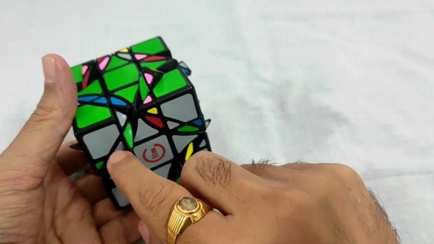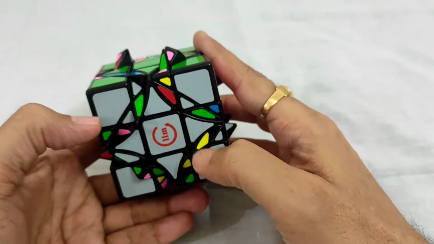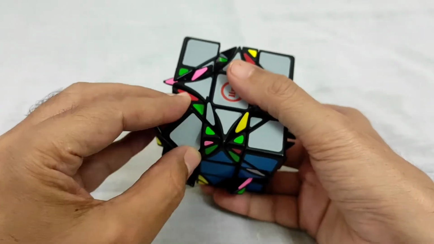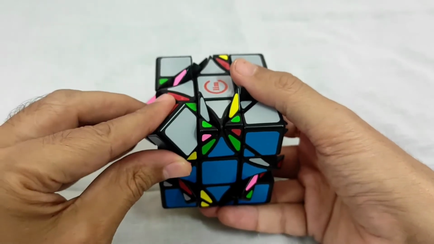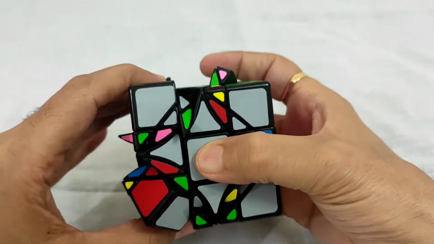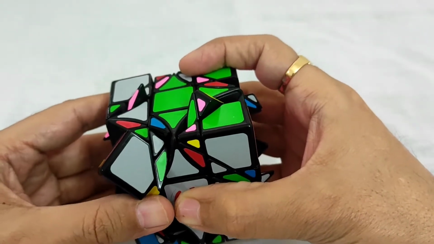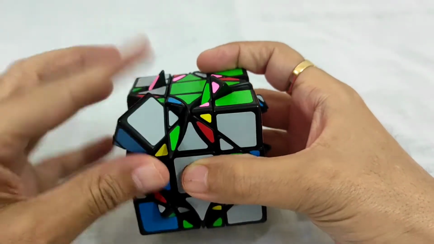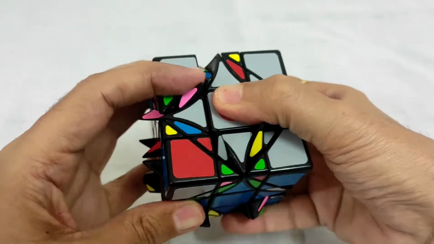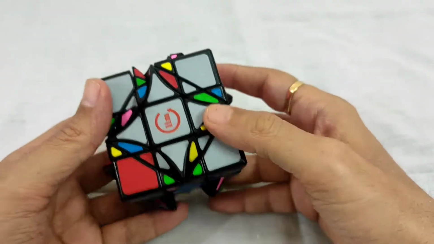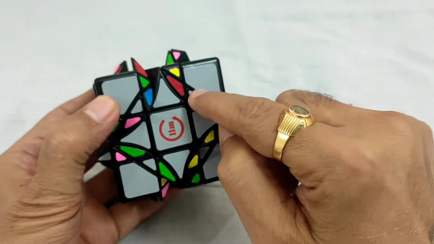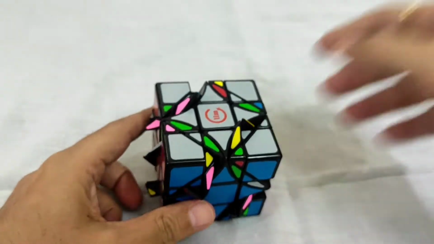These two tiny pieces of gray, this is already in its correct position, but this needs to be placed here. So what we'll do is we'll turn this piece like that. We have to place this piece into this position. We'll bring it up like this and replace it with the other piece and bring this back. Okay, so now you can see all our tiny pieces of gray are in their correct position.